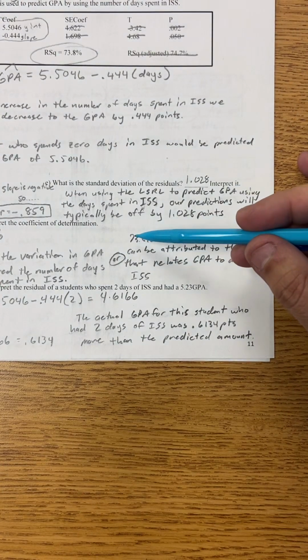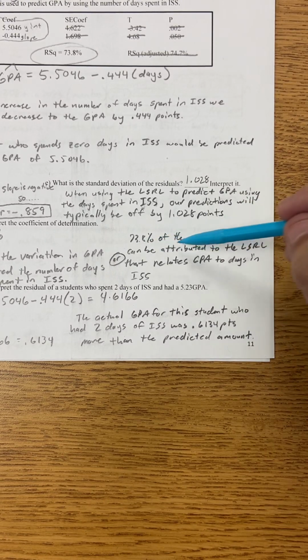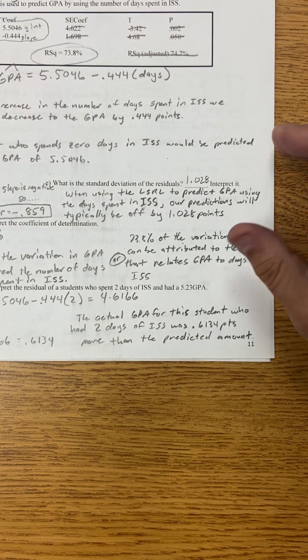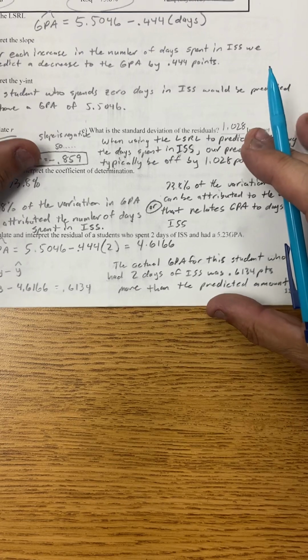The textbook or perfect answer is 73.8% of the variation in GPA can be attributed to the least squared regression line that relates GPA to ISS. I don't even think that's as good of one, but the textbook writers are obviously much smarter than I am.